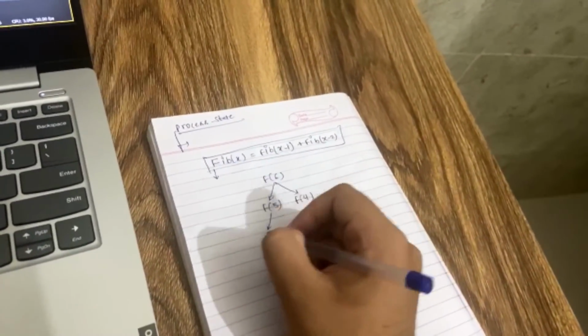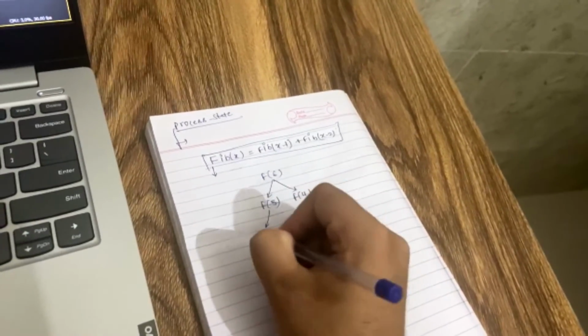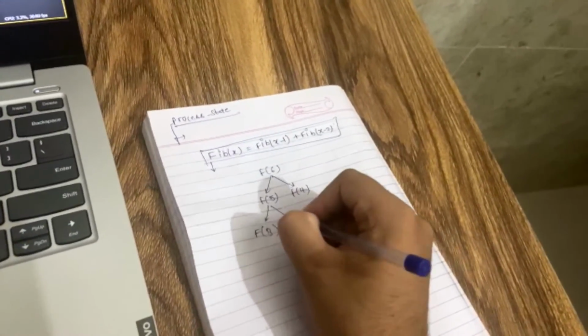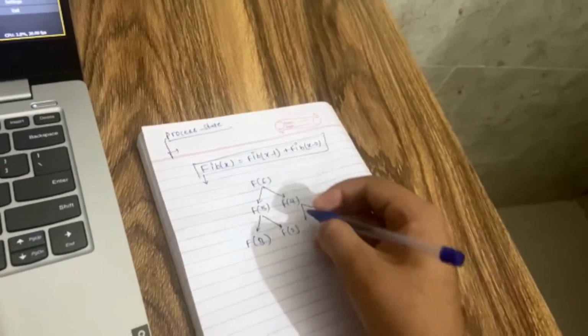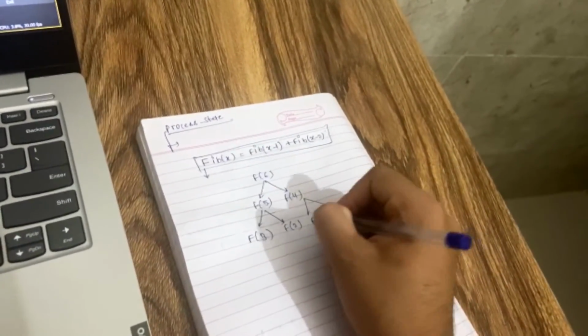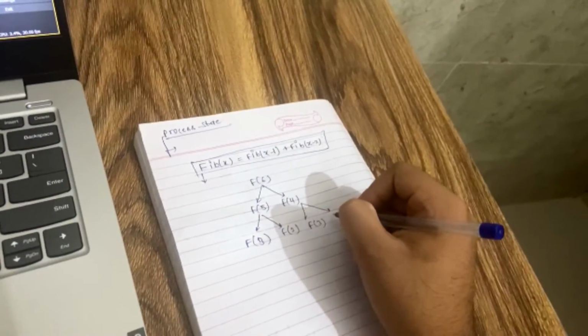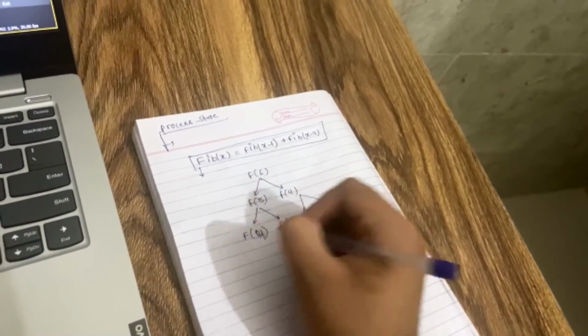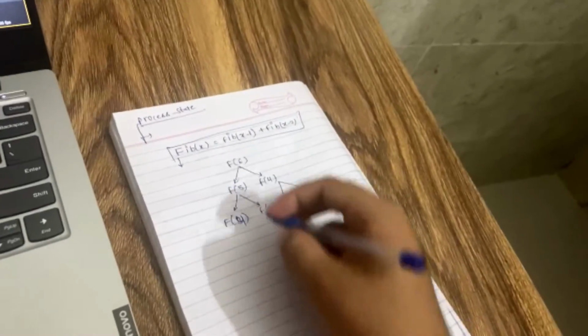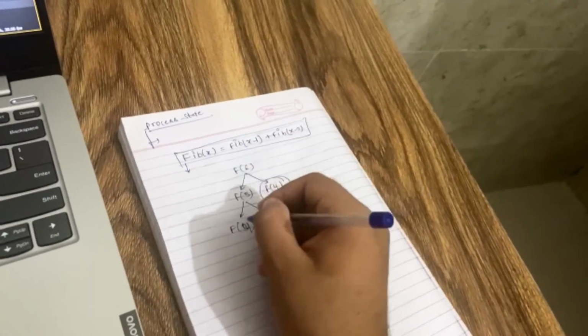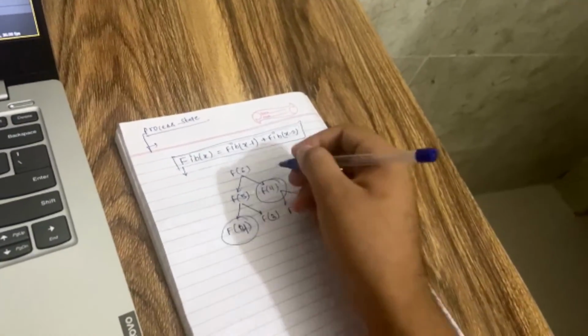To find this value, we need f of 3 and f of 2 here, and here also f of 4 needs f of 3 and f of 2. So we can say these are the same subproblems.